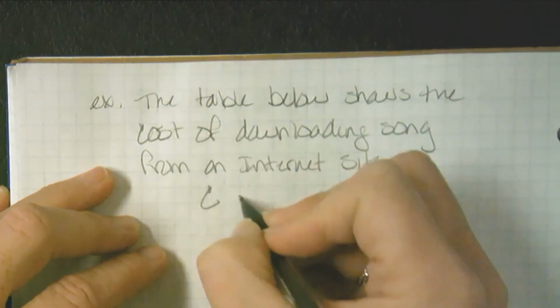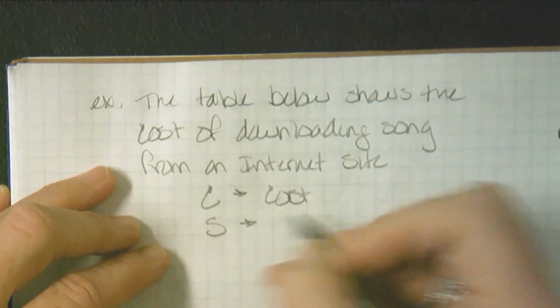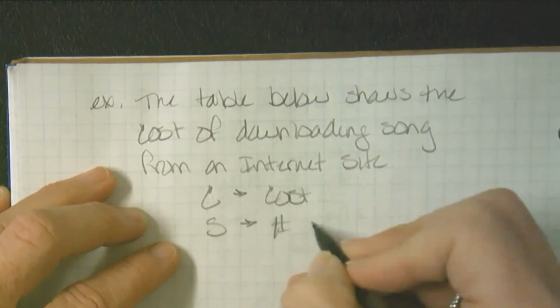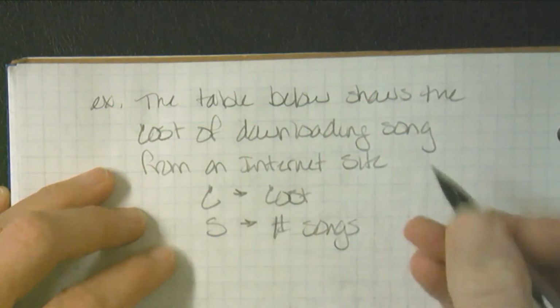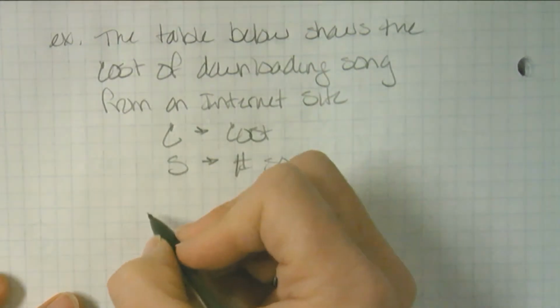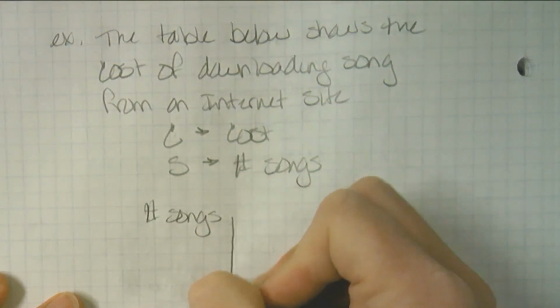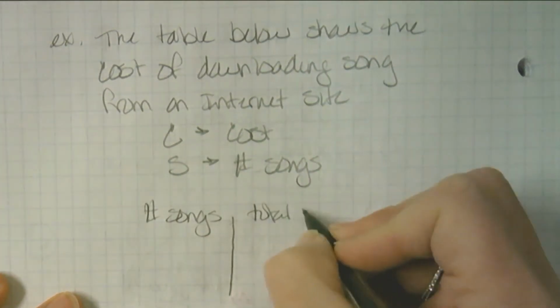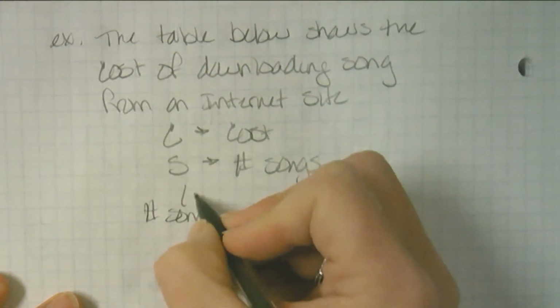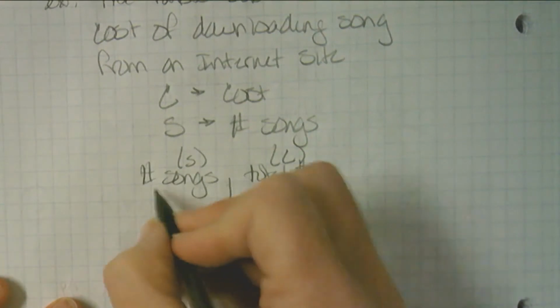C is the cost and S is the number of songs. Now we can certainly change that to X and Y. Here's our table. We have number of songs and we have total cost. So here's our S, here's our C. If you want to change that to X and Y, you can.